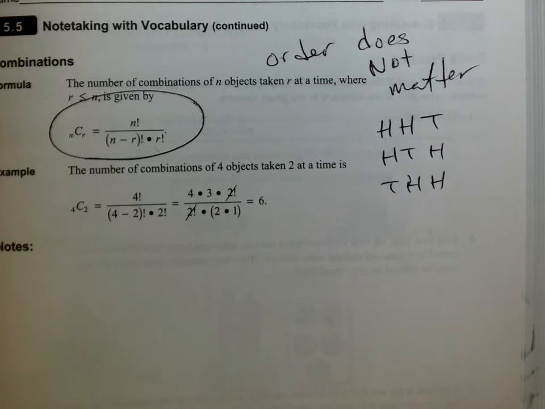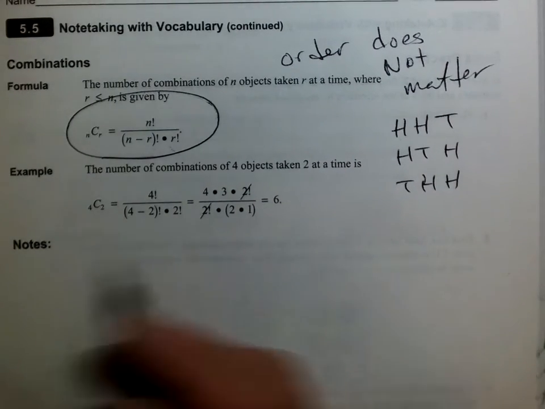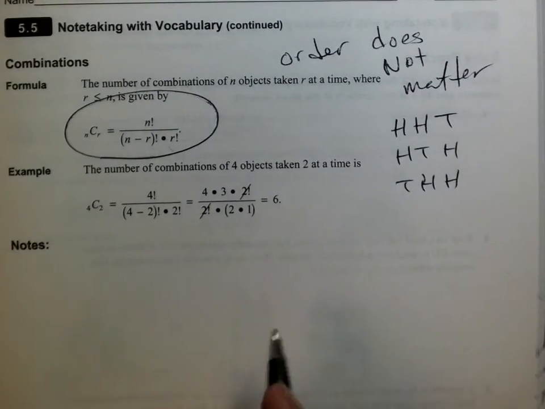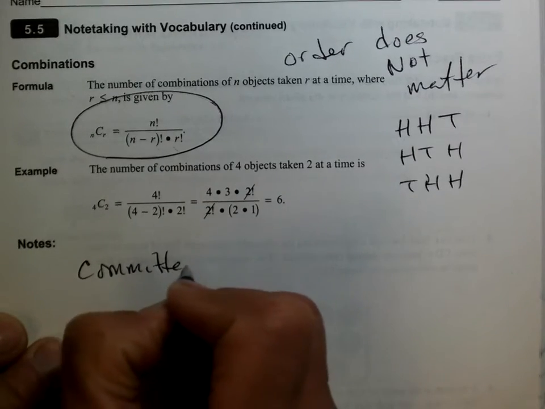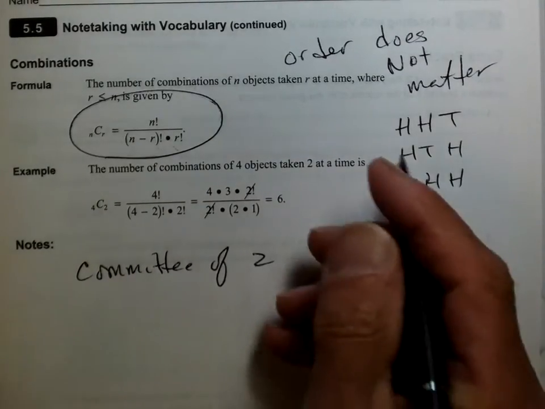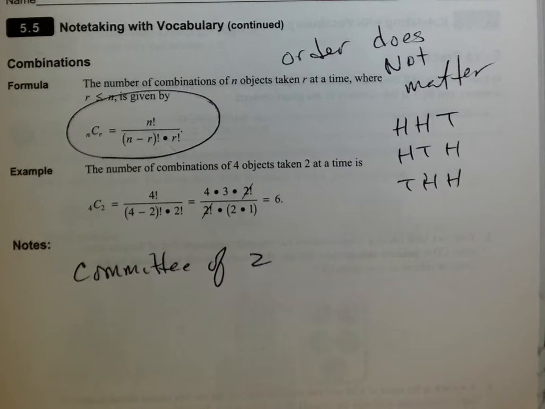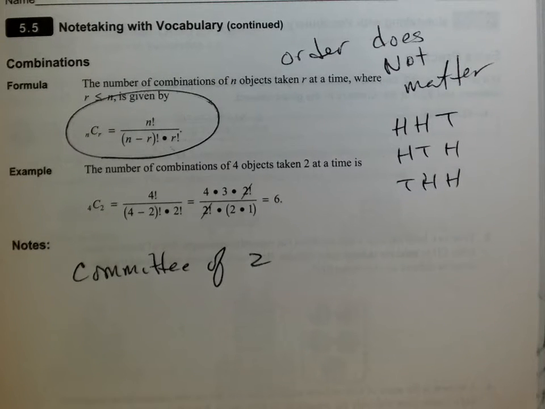Now, if in this group, my Price and Ben group, I wanted to pick a committee of 2, then if I pick Ben and Price to be on my committee, or if I pick Price and Ben, it's the same committee.